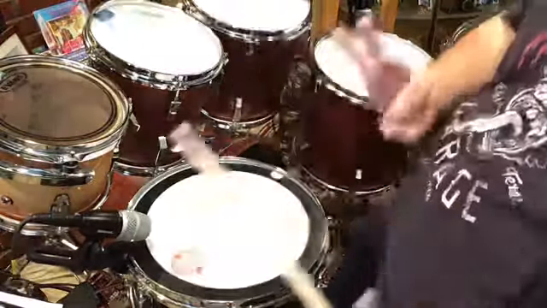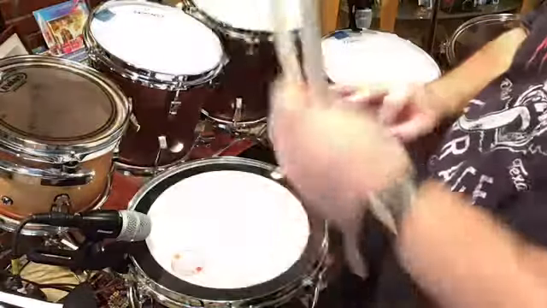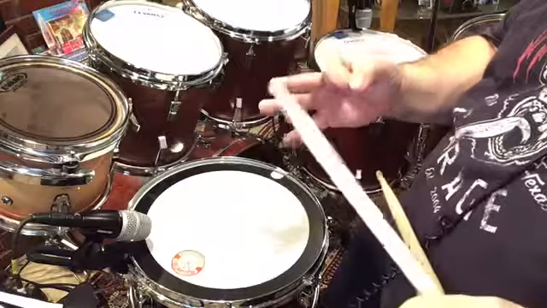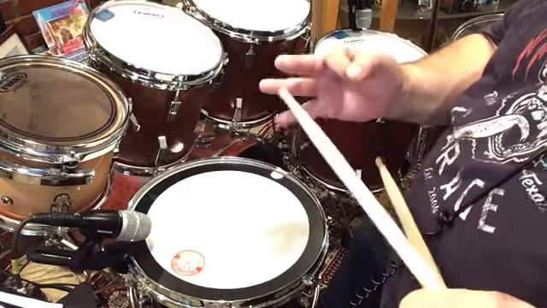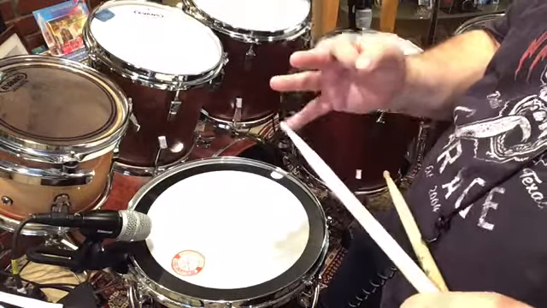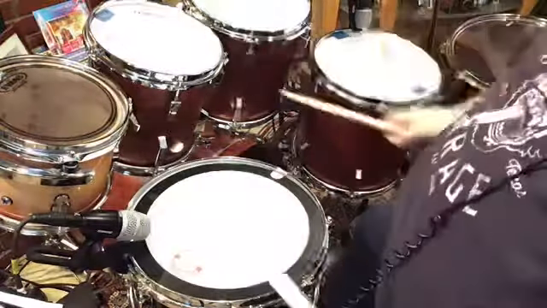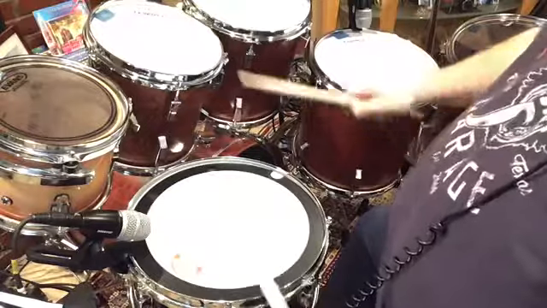Okay, so there are 3 parts to the triplet, right? Triplet, triplet, triplet, okay? So we're emphasizing different parts of those beats. That's going to help you to really line that up just right.